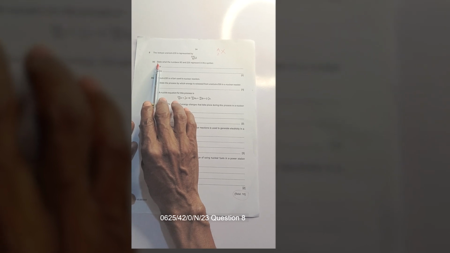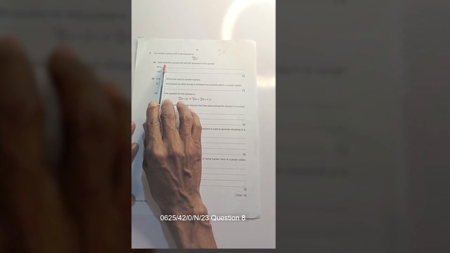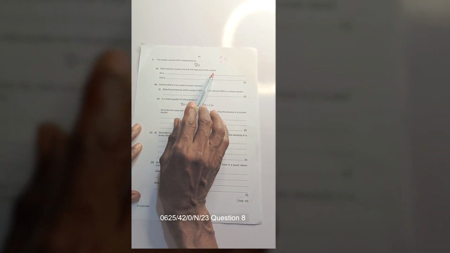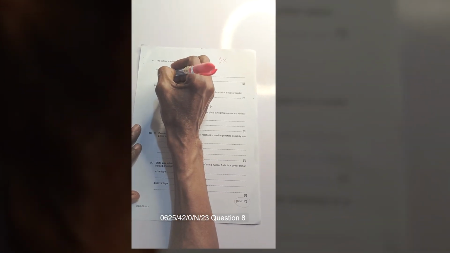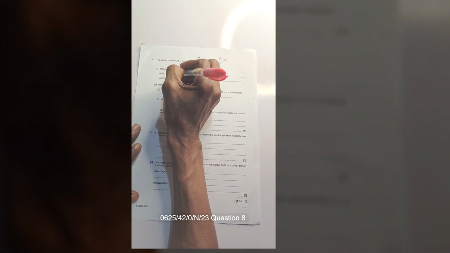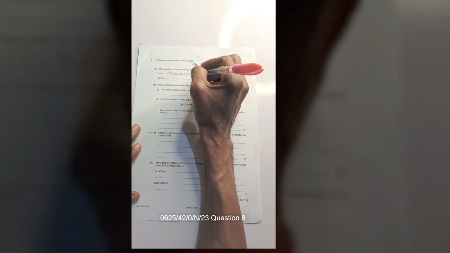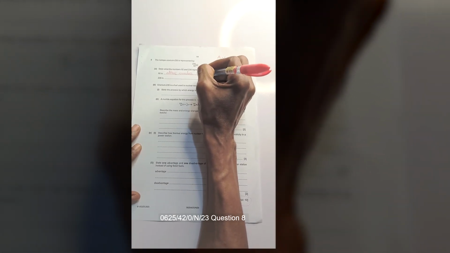Question 8a. State what the numbers 92 and 235 represent in this symbol. The first one, 92, is the atomic number, or the proton number.